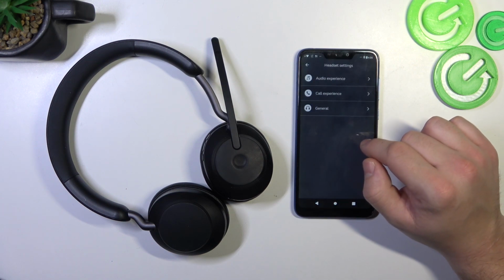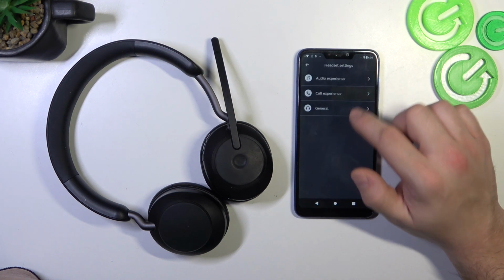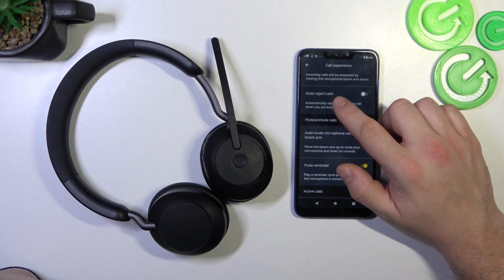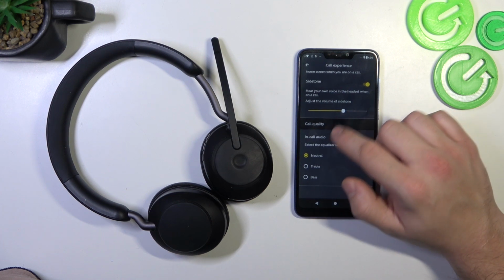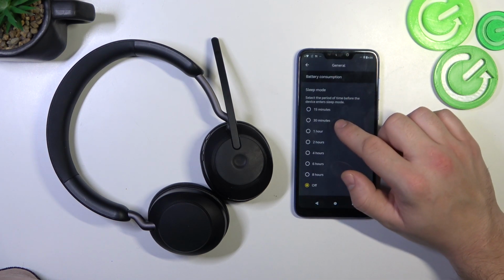Also you can go to Headset Settings, enable auto pause music, auto answer call using boom arm, auto reject call, auto mute, mute reminder, and many more settings. In the end you can go to general and enable sleep mode.